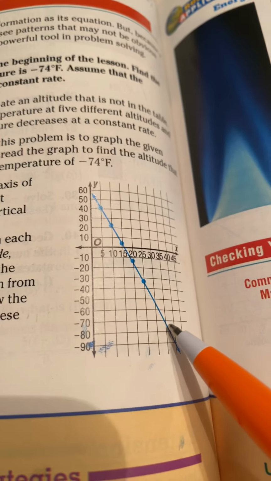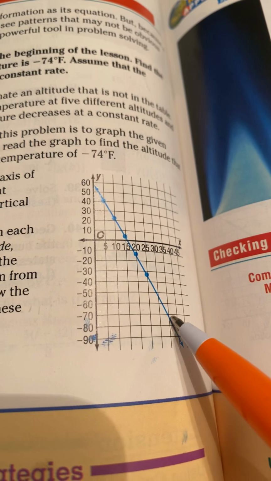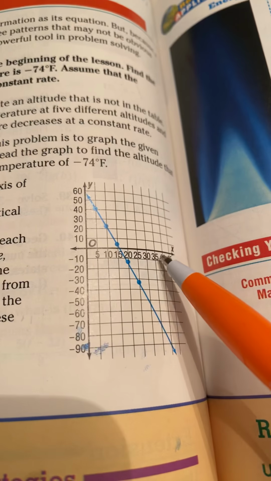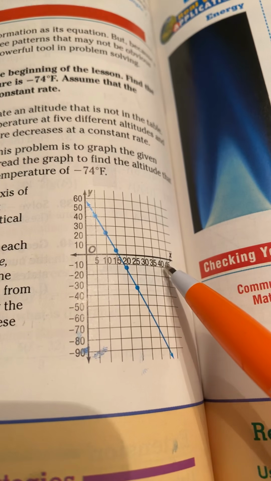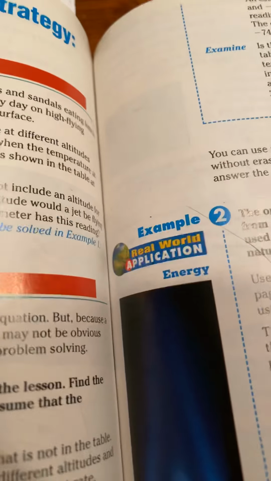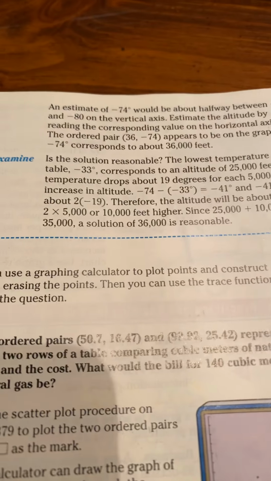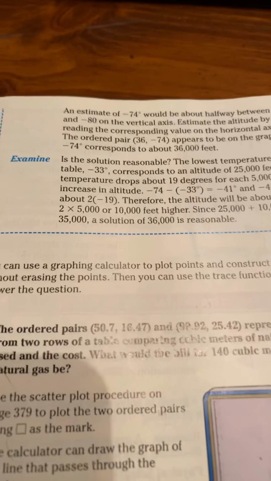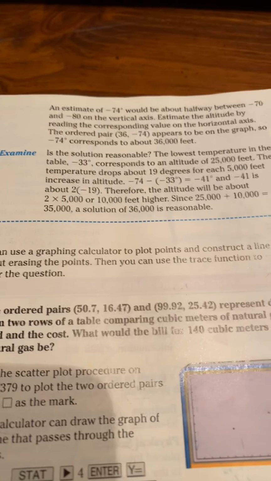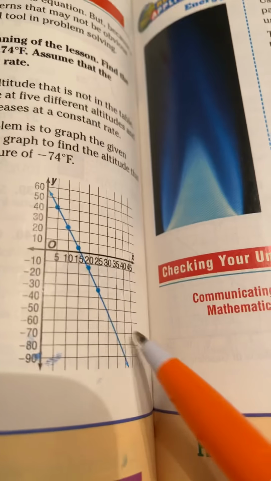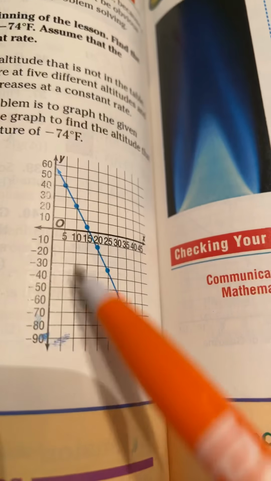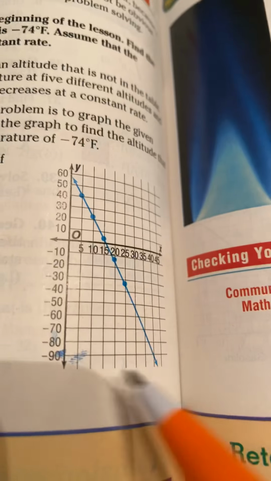Okay, if we're trucking right along, it'd be somewhere right along in here, which is going to be about between 35 and 40,000. Let me see, is that 35? Yeah, see here that they did 36,000 feet.